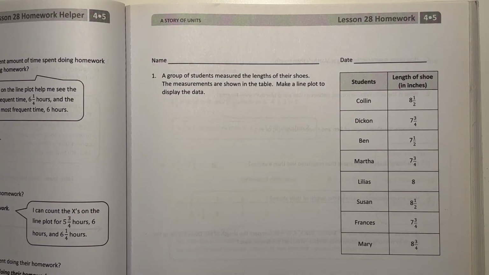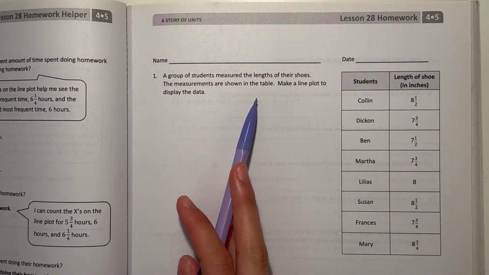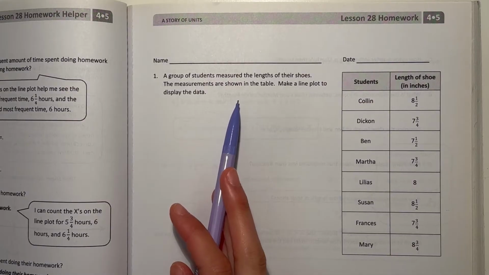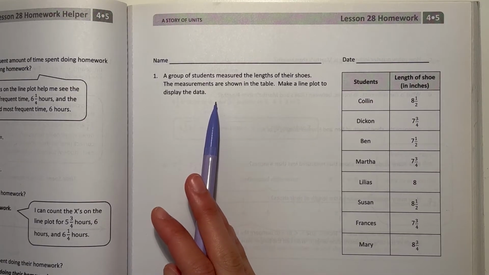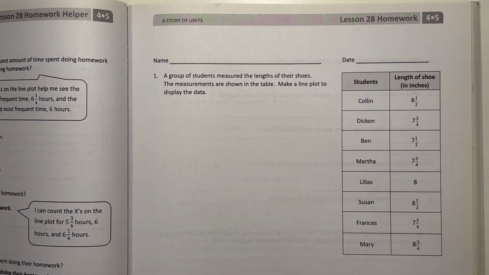So let's get started. Number 1. A group of students measured the lengths of their shoes. The measurements are shown in the table. Make a line plot to display the data. Alright, so first, let's look over the points.